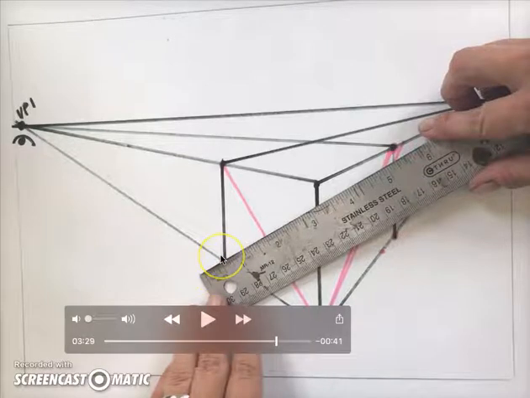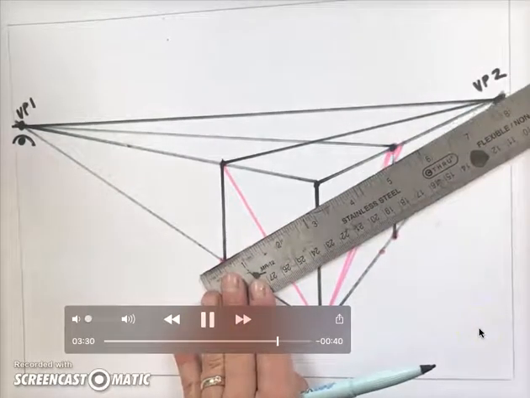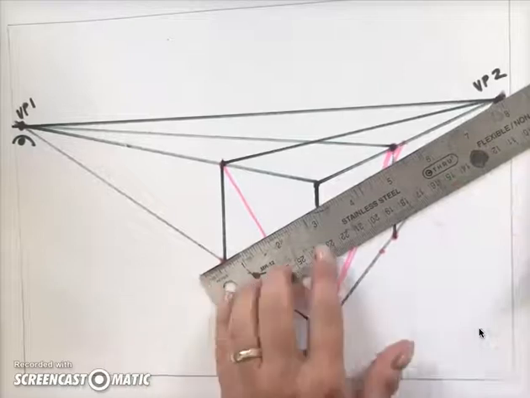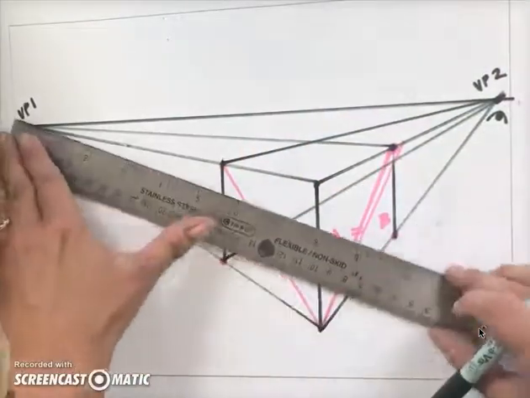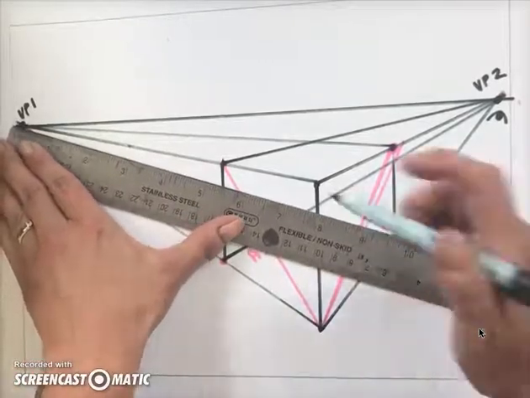And since I'm on the left of the middle line, I go to the right. And if I'm on the right of the middle line, I go to the left. Once again, we always work in opposites. There you go. So I'm following all the way through to my vanishing points.